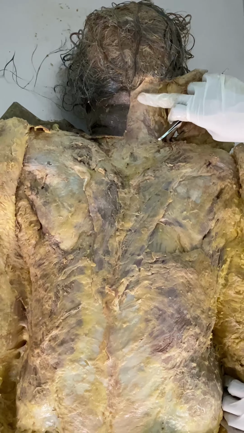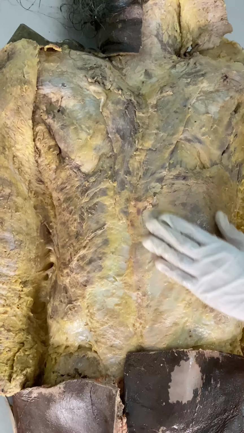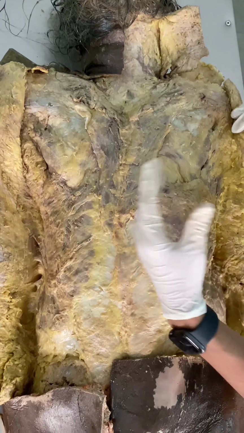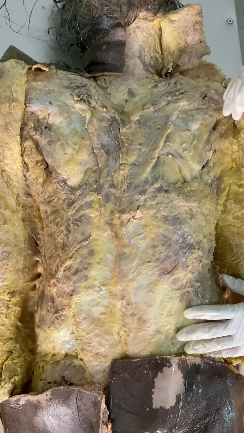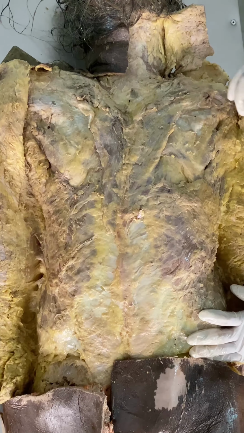The last one is the ascending fibers, which come from the spines of the T12 to T5 vertebrae. They are directed like this, and all these fibers fuse together and insert into the deltoid tubercle of the scapula. So this is about the trapezius muscle. The trapezius is one of the big muscles of the human body, and again it is known as a diamond shaped muscle.